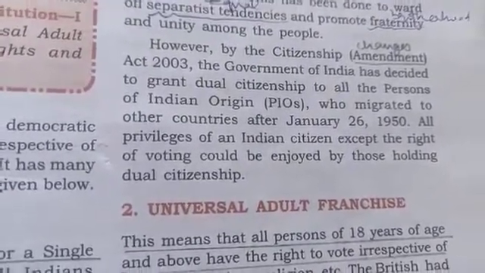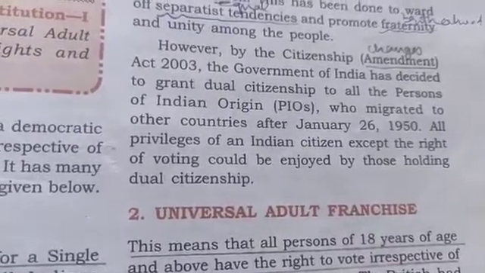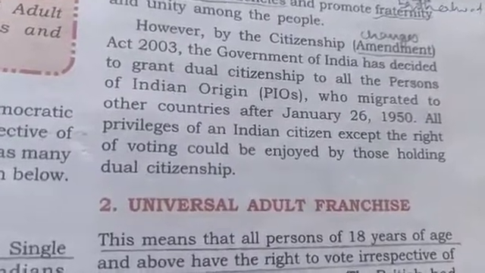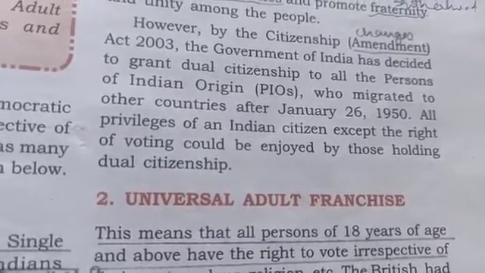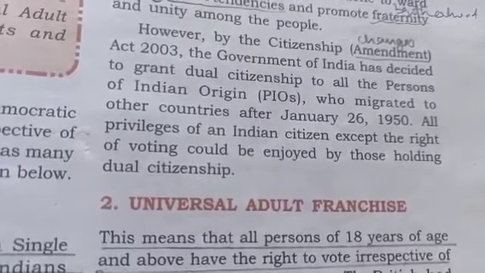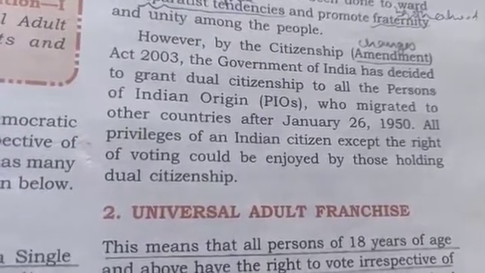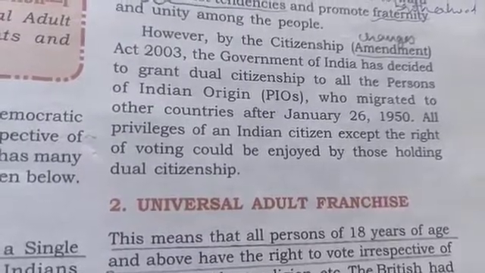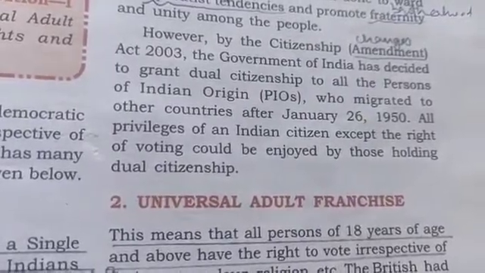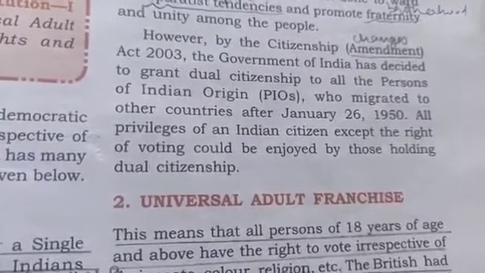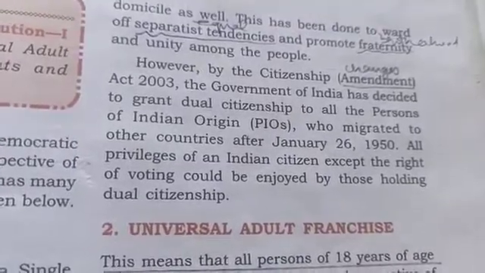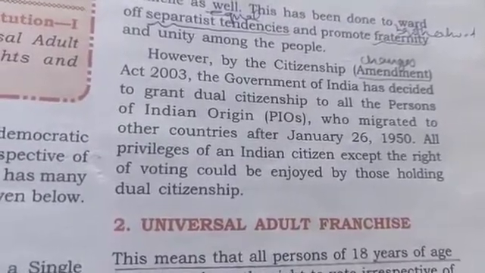In future, if you come across this term PIOs, please remember it stands for persons of Indian origin who migrated to other countries after January 26, 1950. All privileges of an Indian citizen except the right of voting could be enjoyed by those holding dual citizenship, meaning to say they can come and purchase property over here. They have certain legal rights also in case their rights are infringed while they are on the Indian soil, or some harm has come to their property, but they cannot participate in a general election. They cannot vote for any candidate.